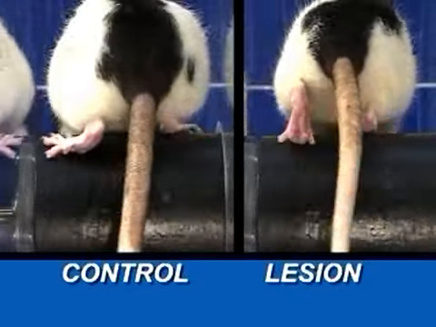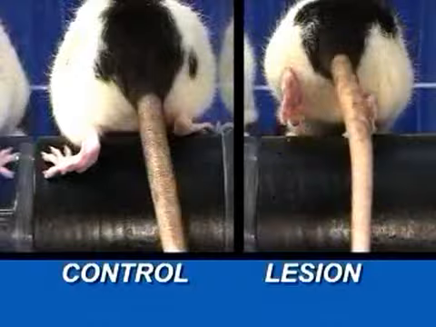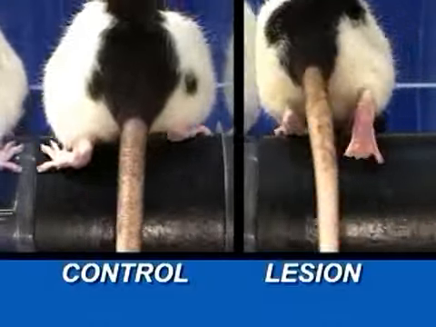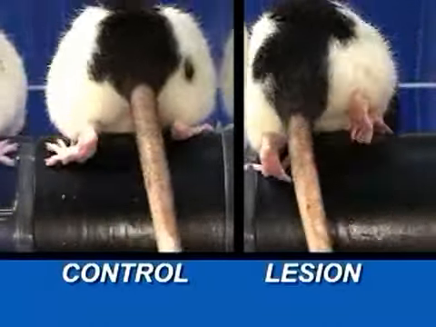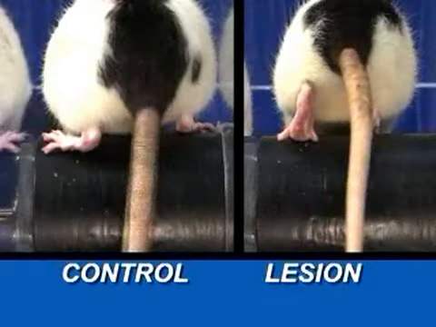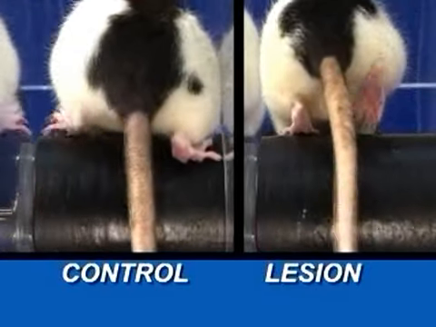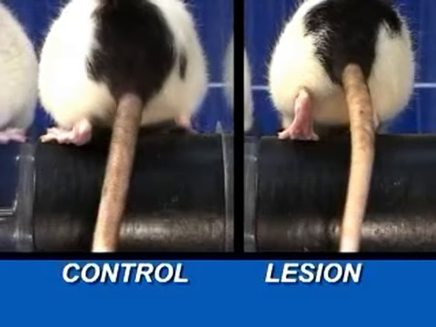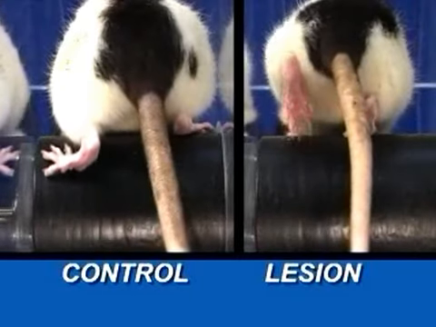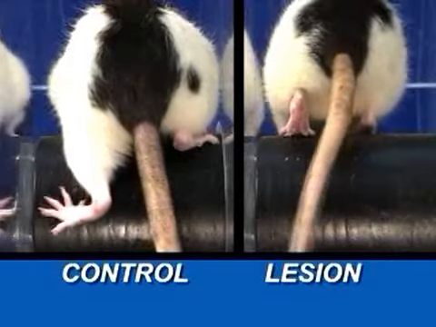The control animal places its hind paws with the toes just outside the midline axis of the body. As the paw reaches the end of the stride, the paw pivots outward as the animal pushes off the drum surface. Note that the 6-OHDA animal's paws are placed directly parallel with the midline axis of the body and do not pivot at the end of the stride.